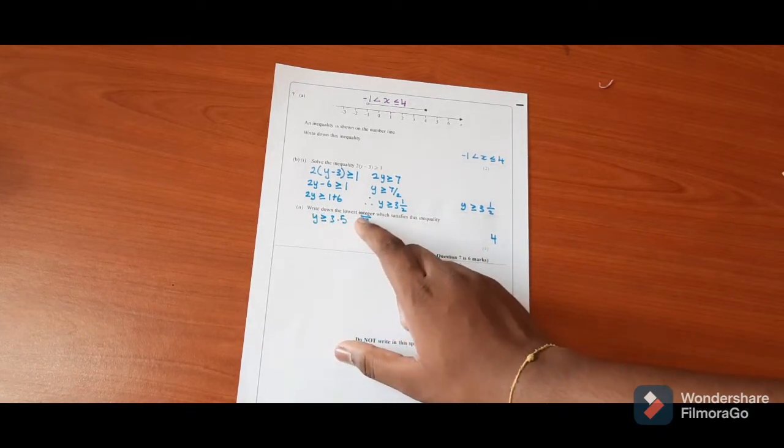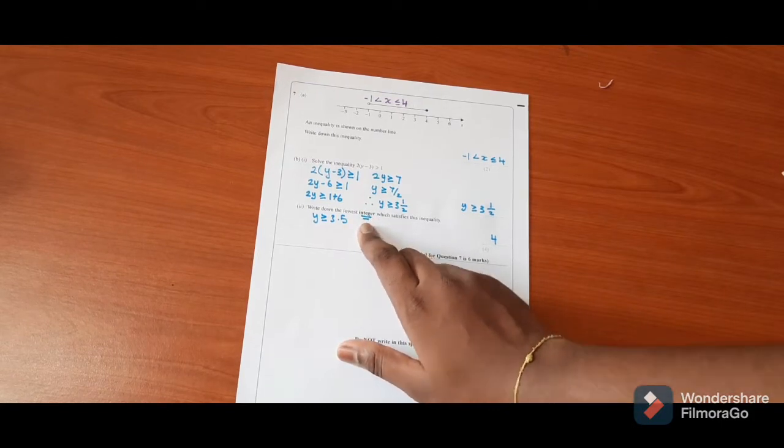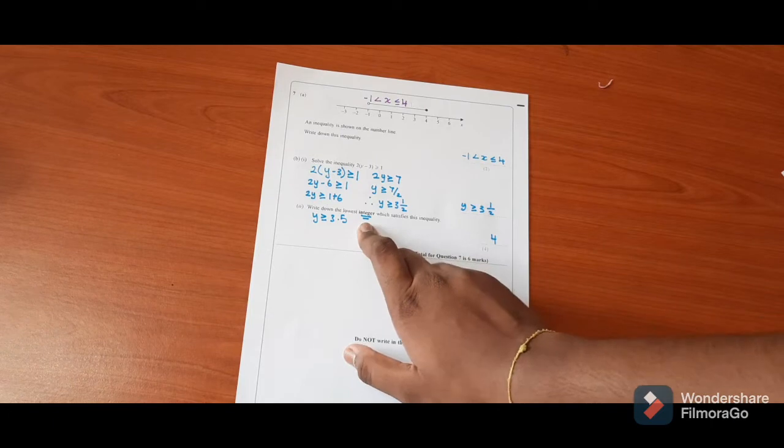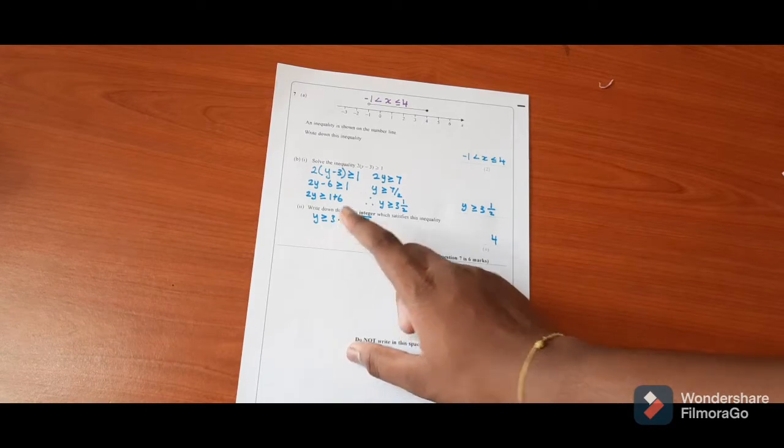Write down the lowest integer. Okay, integer means that it cannot be a decimal number. So now, what is the closest whole number? And it has to be more than 3.5. 4.